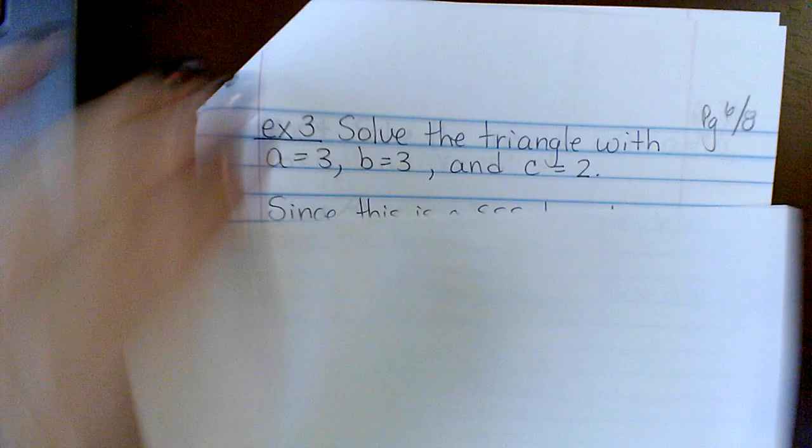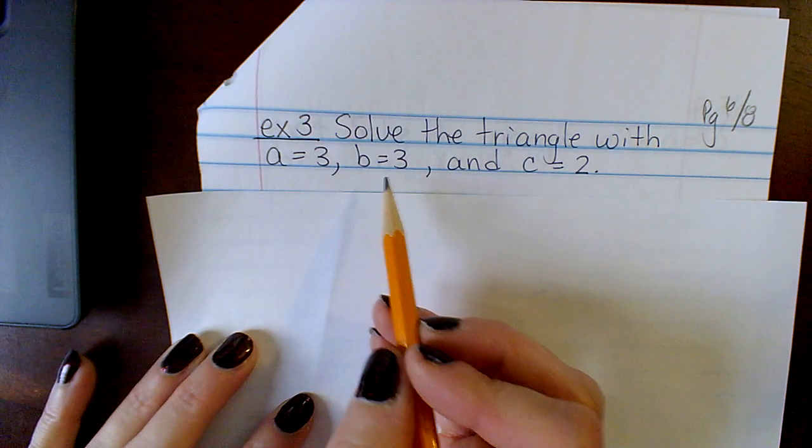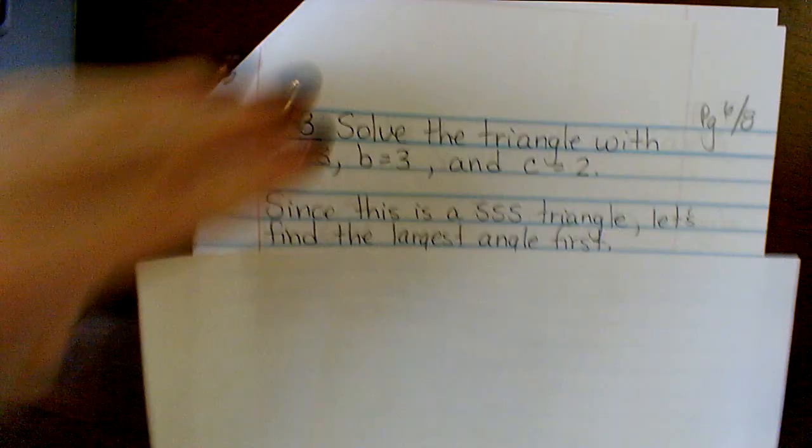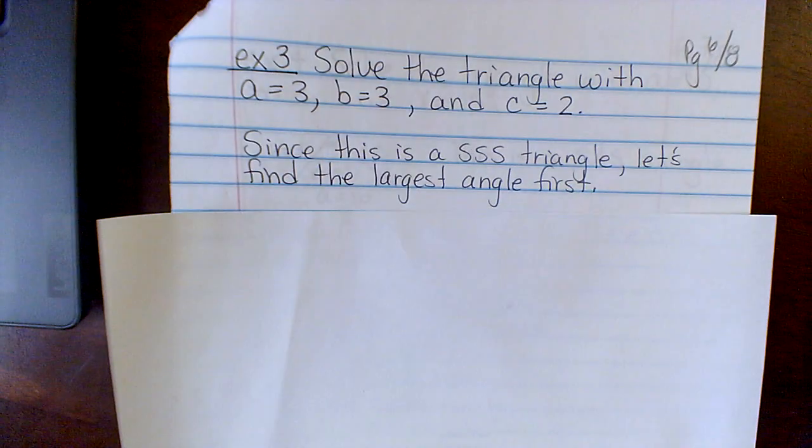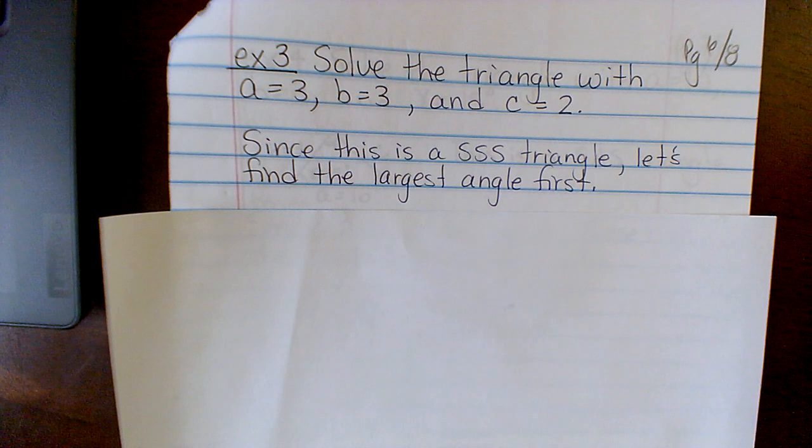example 3. Let's solve the triangle where a is 3, b is 3, c is 3. This is a side, side, side. I gave you 3 sides. So let's find the largest angle first. Now you may be saying, I don't have any of the angles. How do I know which one's the biggest? Well, you know which one's the biggest because the biggest angle is always opposite the longest side.